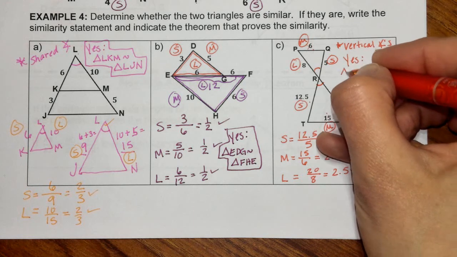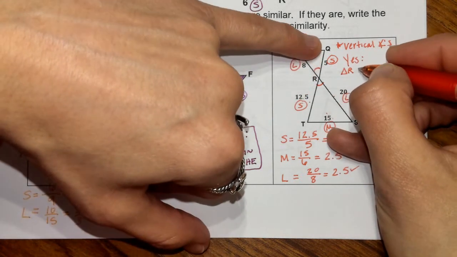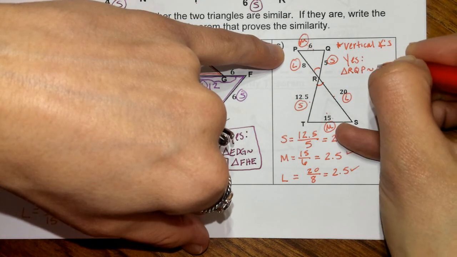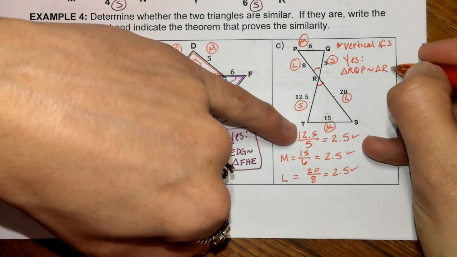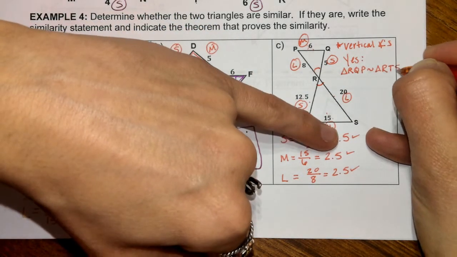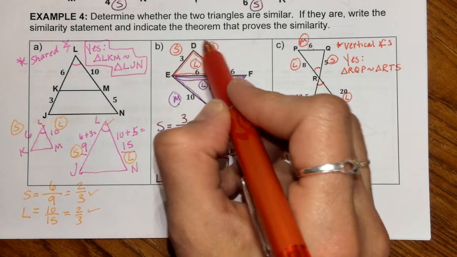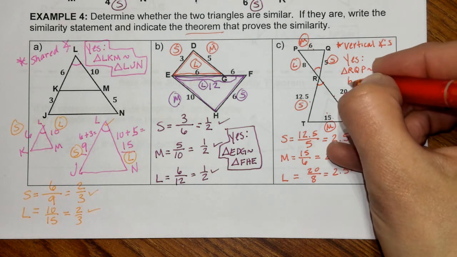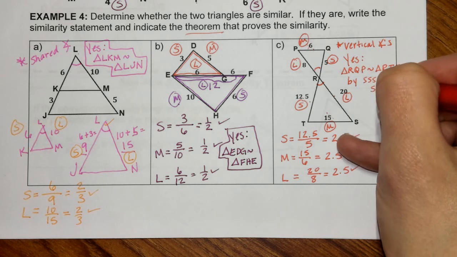We're going to say triangle, I'm going to start with the vertical angle, R, go down the smaller side, Q, over to P, is similar to triangle, start with the vertical angle, R, go down the smaller side to T, over to S. And one thing I did leave out on the other ones was we want to know which theorem proves. Okay, this can be proven by SSS or SAS.